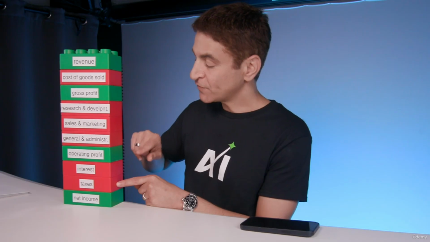You deduct interest, then you calculate your taxes based on all this stuff down to here. So if this is $200 and this is $50, you're going to pay taxes on $200 minus 50, which equals 150. And if your tax rate is 33%, then you're going to pay 33% of $150 in taxes, which is $50. And then you've got net income, which is your bottom line.